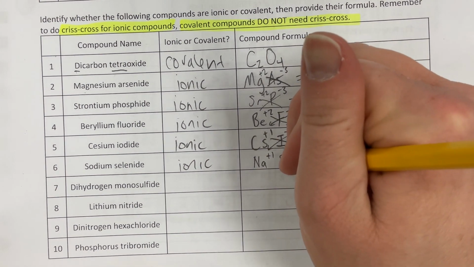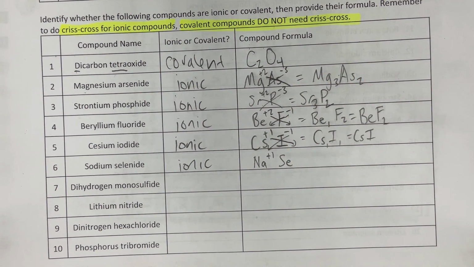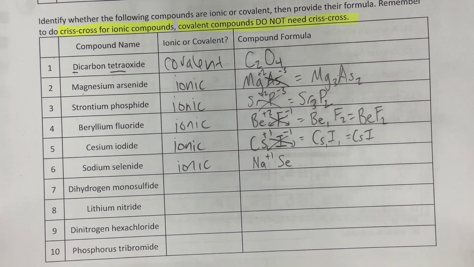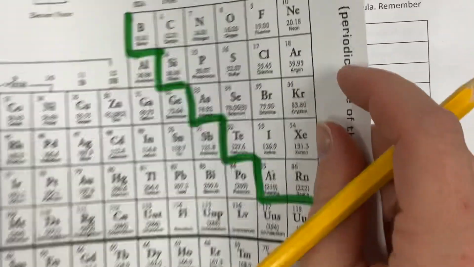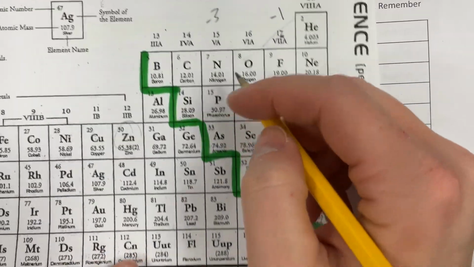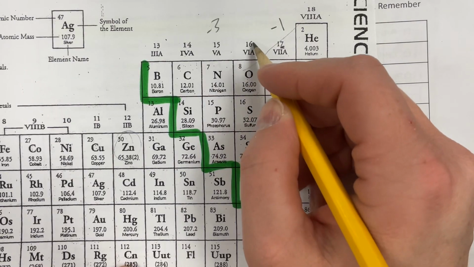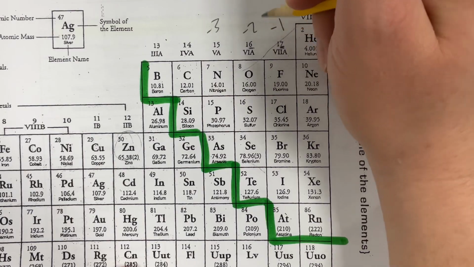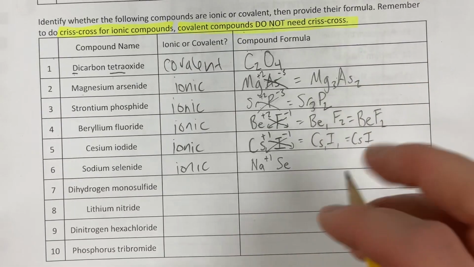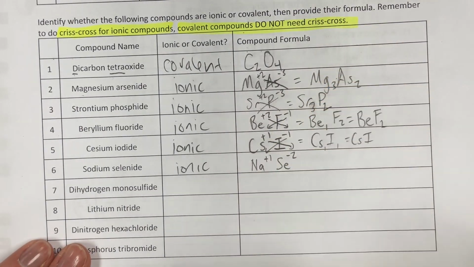Selenium is Se. That's in column 16. Because selenium's in column 16, that means it has 6 valence electrons. That means it's trying to gain 2, because remember they're supposed to add up to 8. So that's how he got the -2 that goes up here.